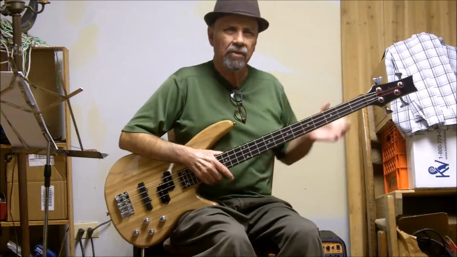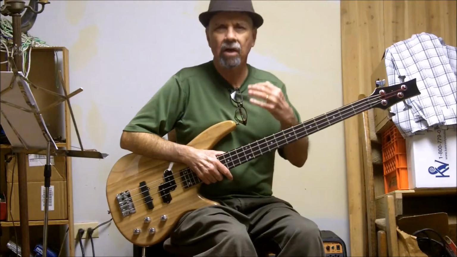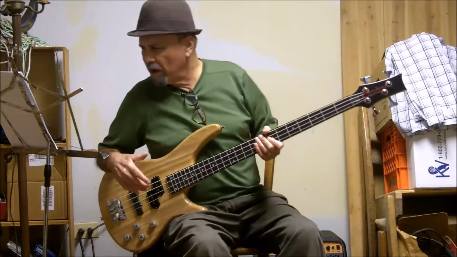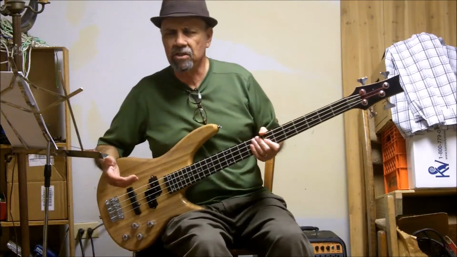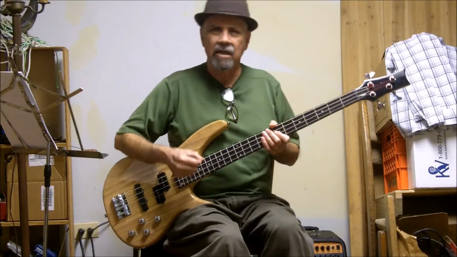So the key to playing in these bands is to be able to play along with what is called chord progressions. Now, what are chord progressions? Chord progressions are the chords that are played in the song.